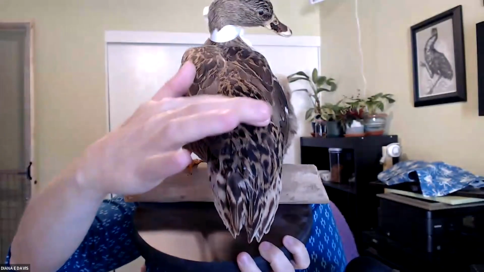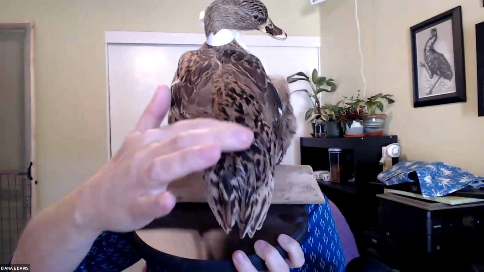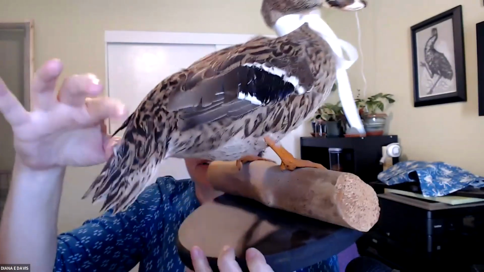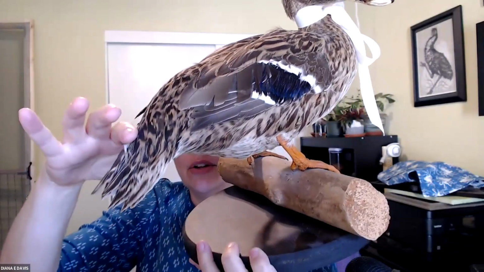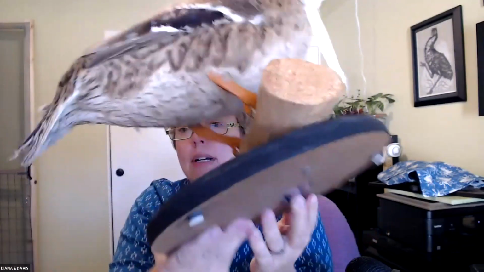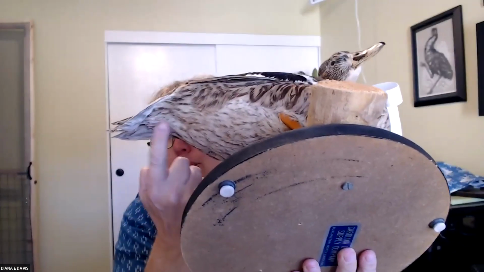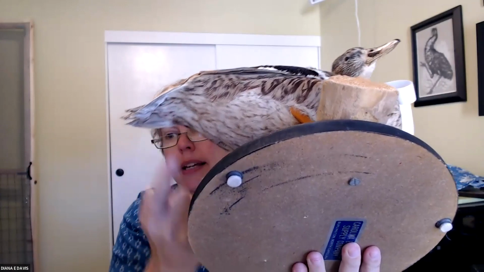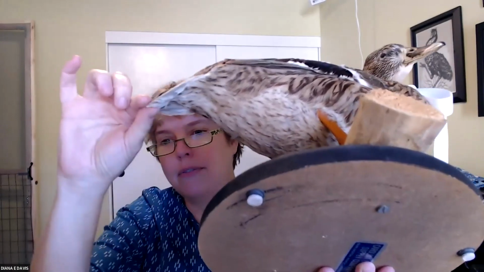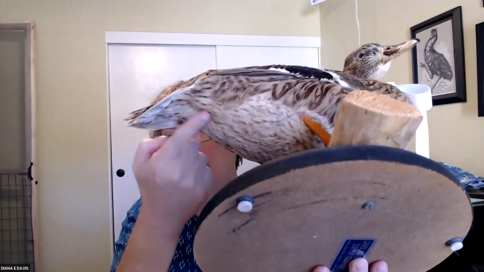The feathers right here that cover the base of her tail, those are the overtail coverts. And on the underside, you can see these feathers right through here. Again, they're just covering the base of the tail feathers. These are the undertail coverts. And back to screen share.